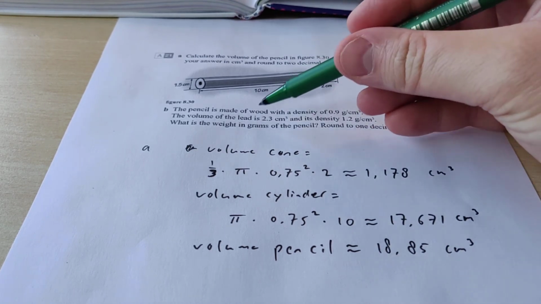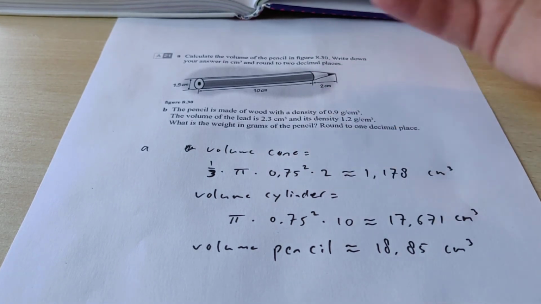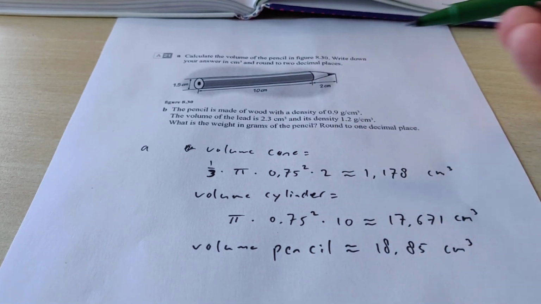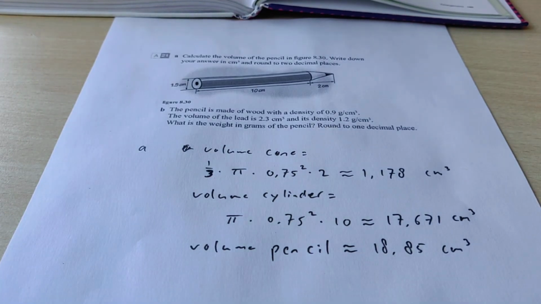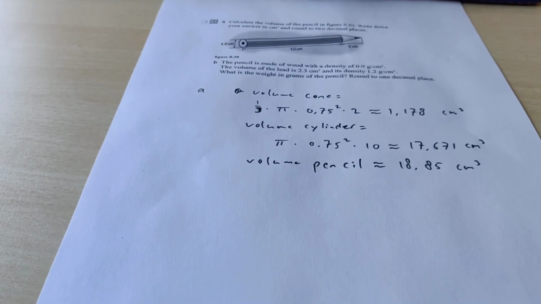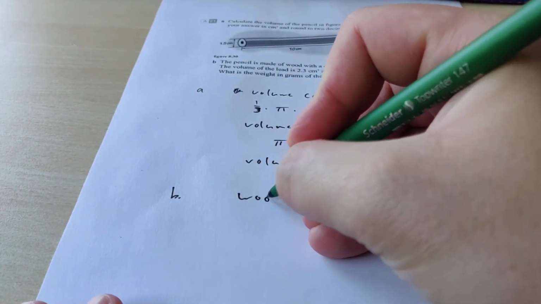Now lead is heavier than wood. That's why it has a higher density, because it says the volume of the lead is 2.3 cubic centimeters, and that density is 1.2 grams per cubic centimeter. Now we need to calculate the weight in grams of this pencil, and we need to round it off to 1 decimal place. Alright, so the first thing that we need to know is how much wood is there and how much lead is there. Otherwise we can't calculate the weight.